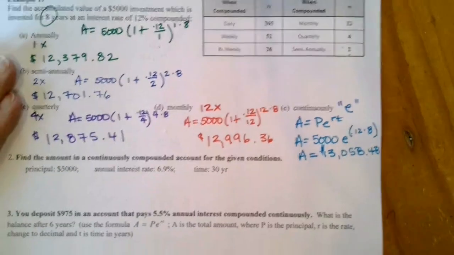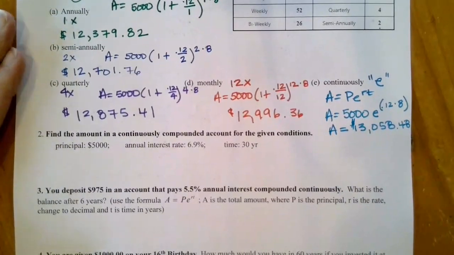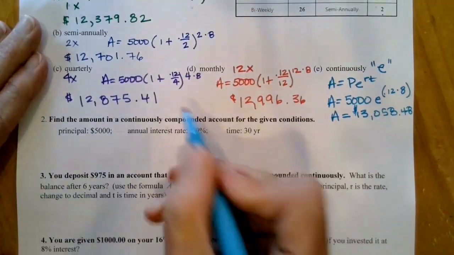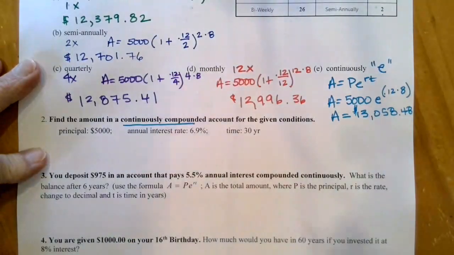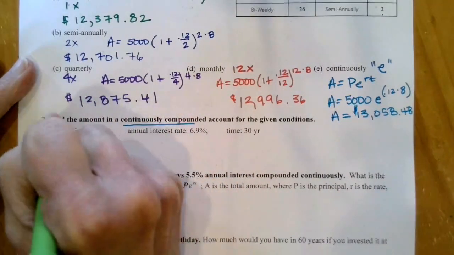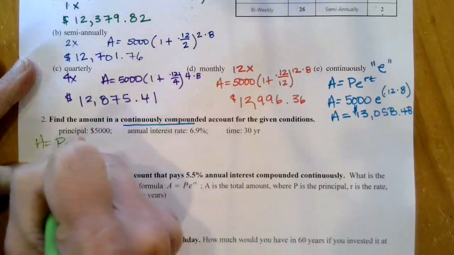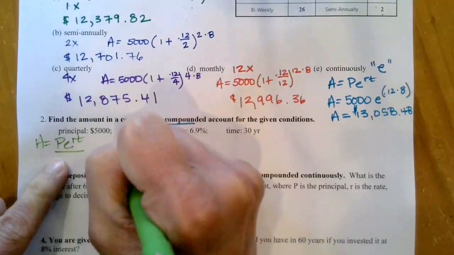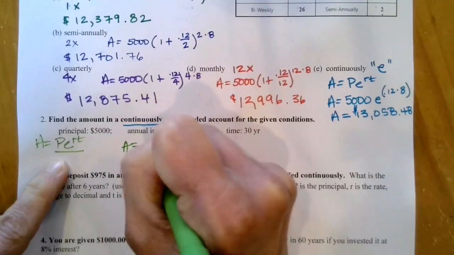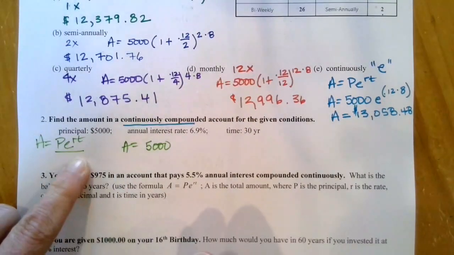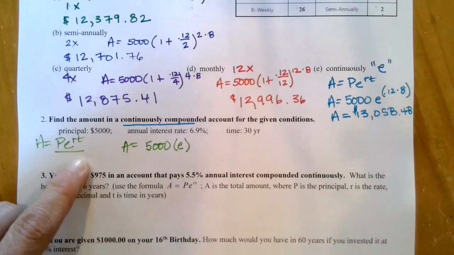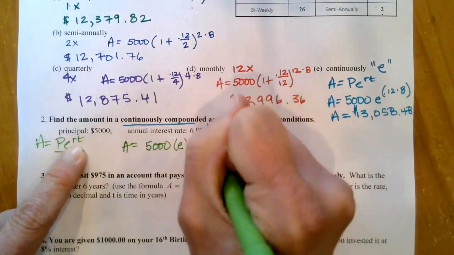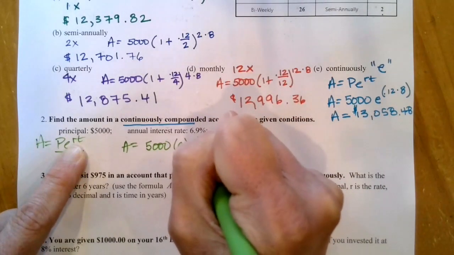Okay. Find the amount in a continuously compounded account for the given conditions. Again, it's continuous, so I know that my amount is equal to my principal, E, R, T, the PERT. So I know my amount is equal to $5,000 times my E, which is my constant of continuously compounding, and my rate is 6.9%.